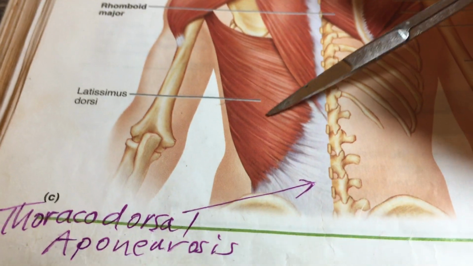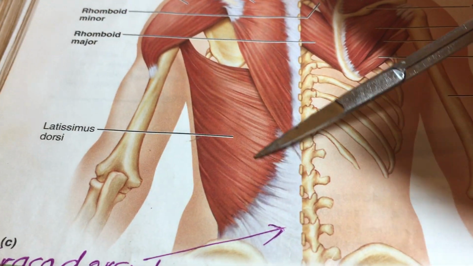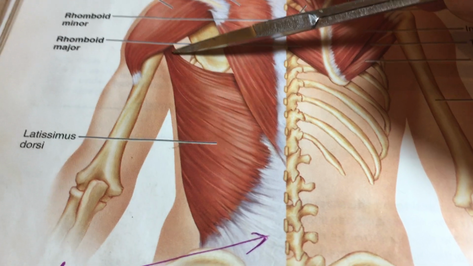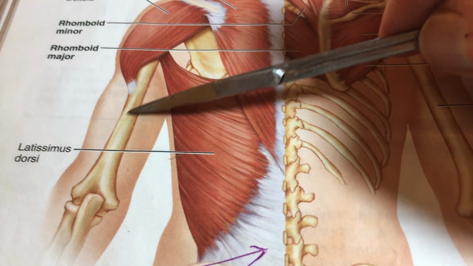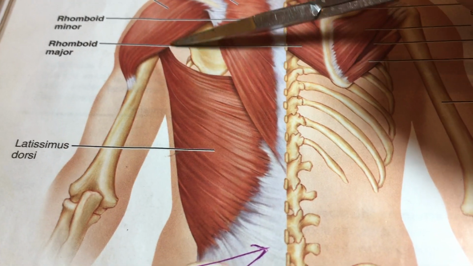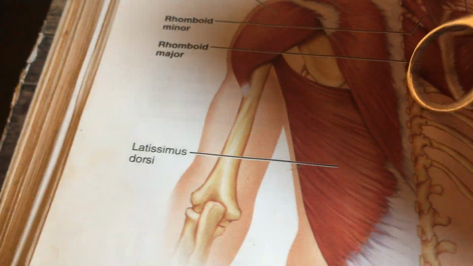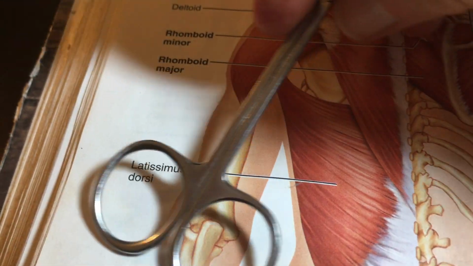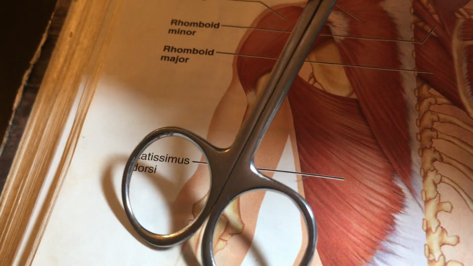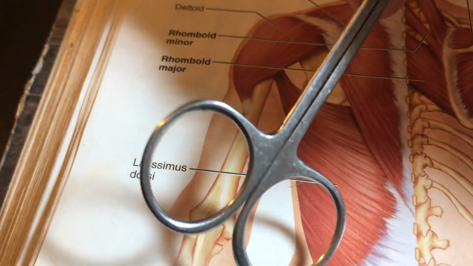Okay, we'll get to the latissimus dorsi soon, but you can see that it's wrapping around. We're going inside the humerus here, and so that means it's going to spin the humerus this way. Medially.